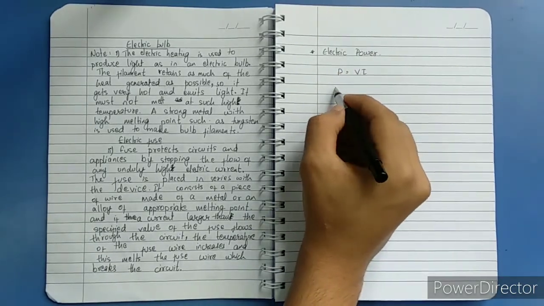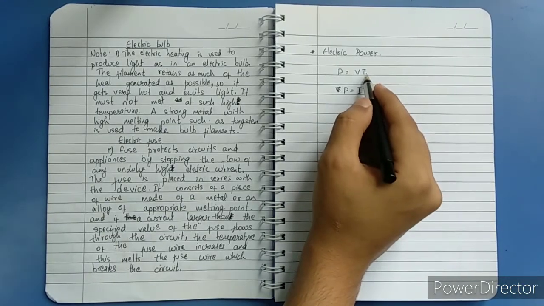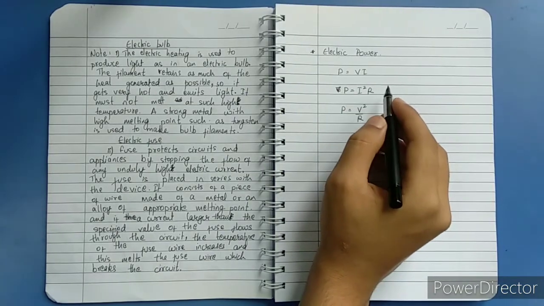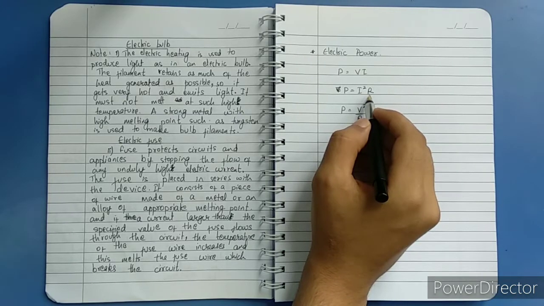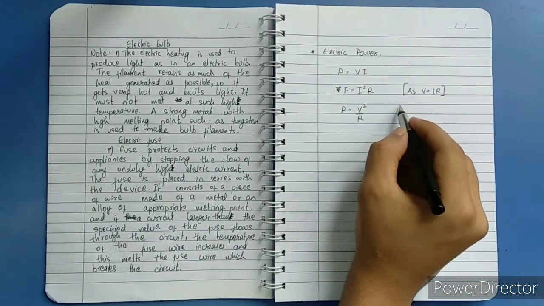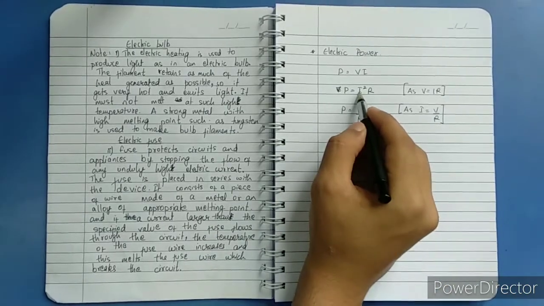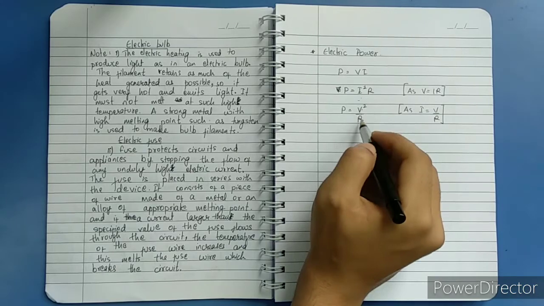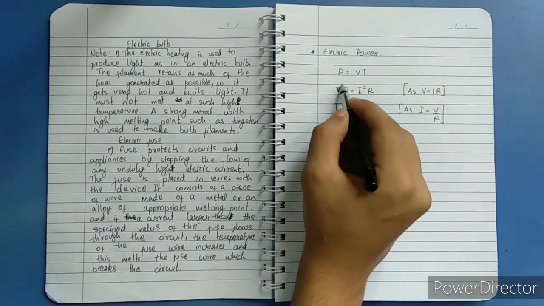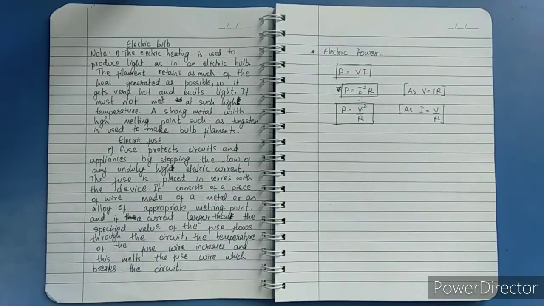Now if we replace V as IR, P will be equal to I square R, and if I replace I as V by R, then it will become P equals V square by R. So since I is V by R, we get V square by R square, and the square and this R cancel out, we get V square by R. So we have three formulas for power: power equals I square R, power equals V square by R, and power equals VI.